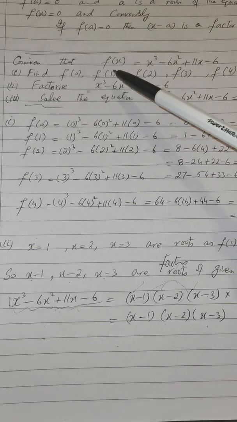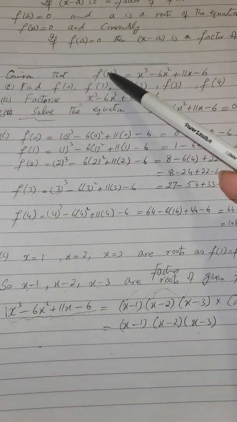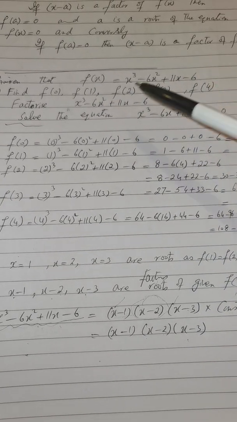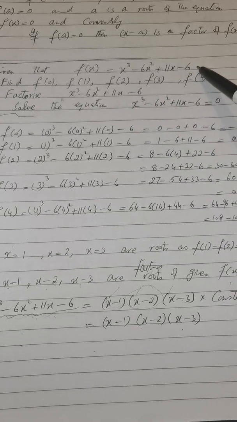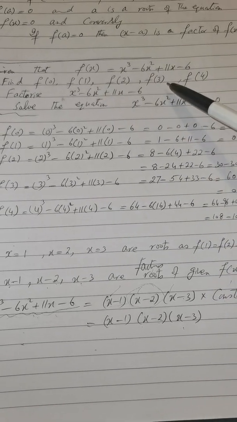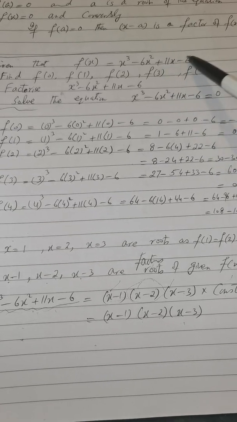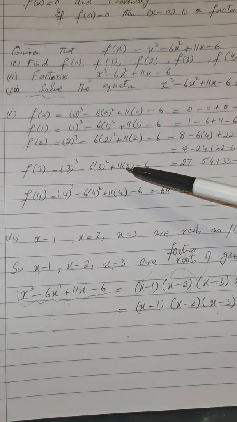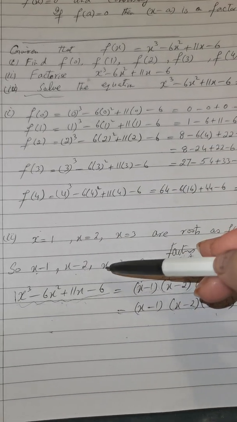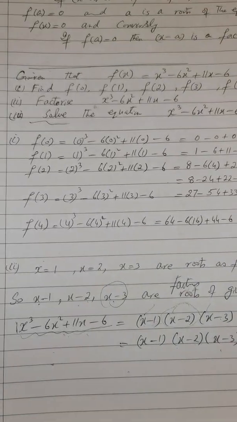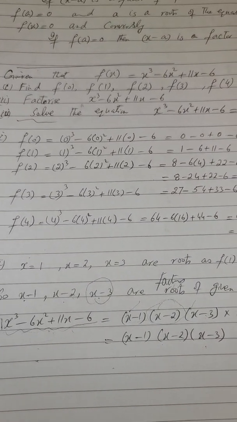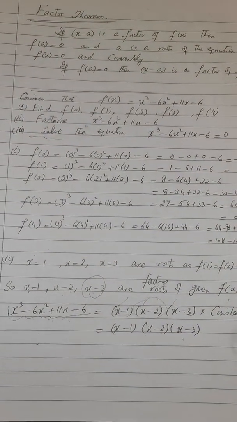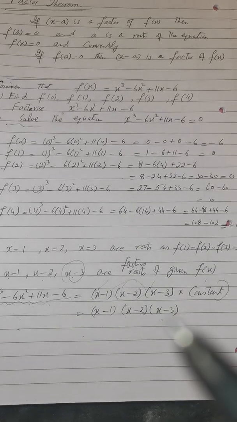You just have to put different values into f(x) here, and you will find where the answer is 0. At the point where the answer is 0, you will see that x minus that value is a root of this given equation, and then you will say x minus whatever value you find, 1, 2, 3, 4, that will be a factor of the given polynomial, the given function of x. So this is the procedure, and how we apply the factor theorem in questions.